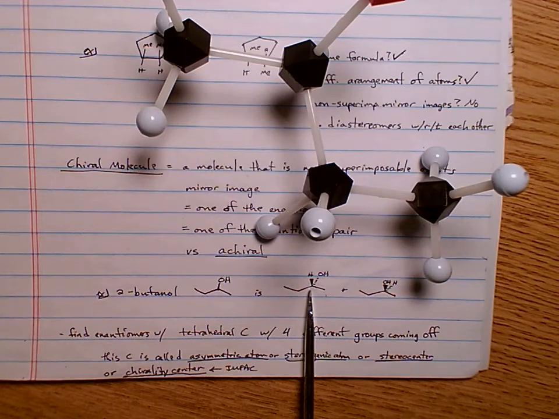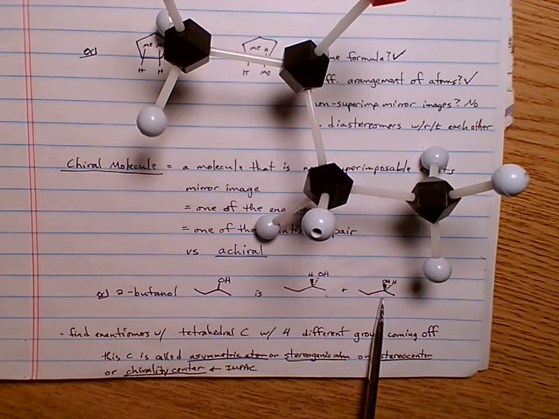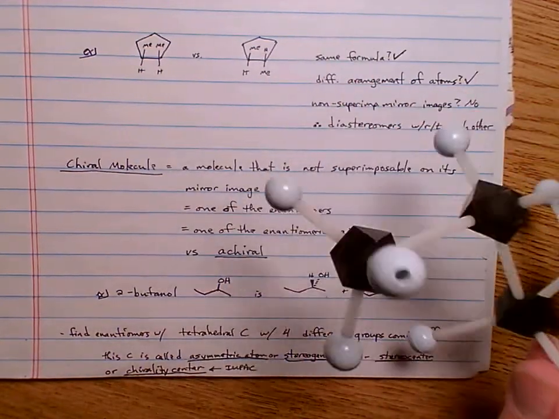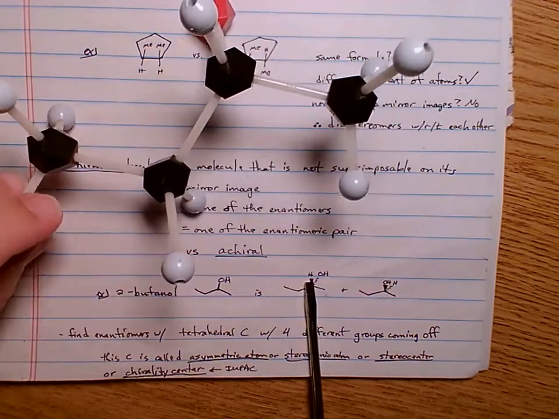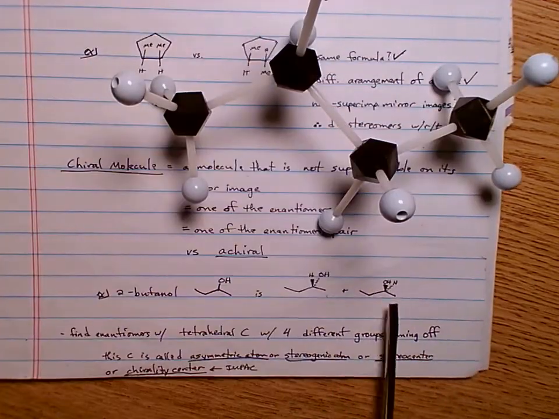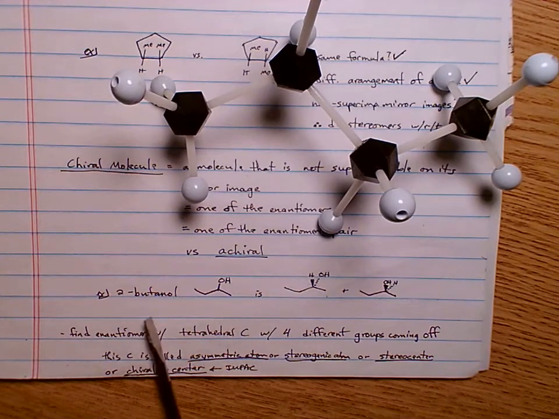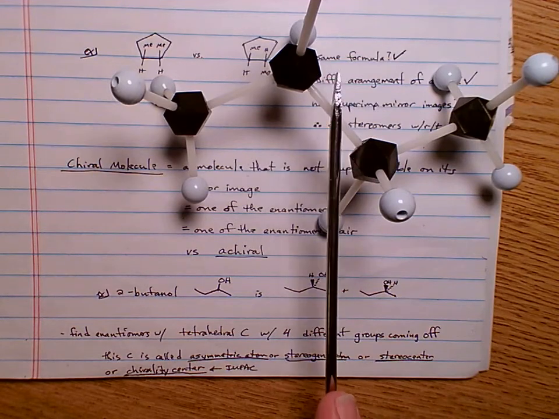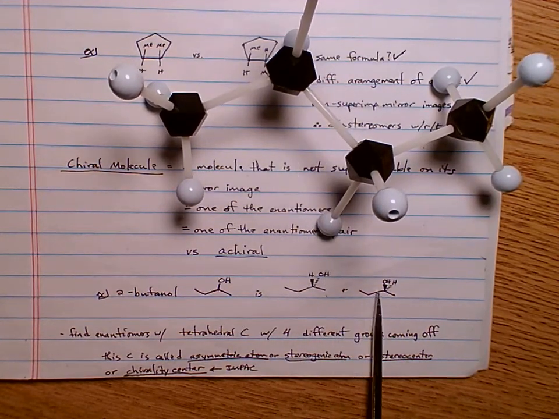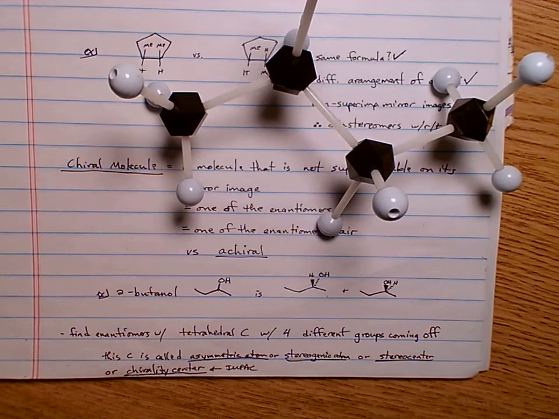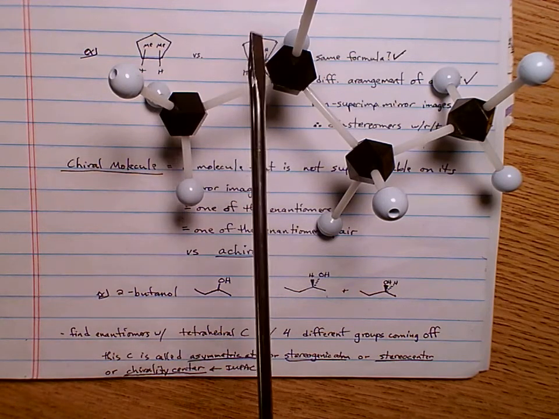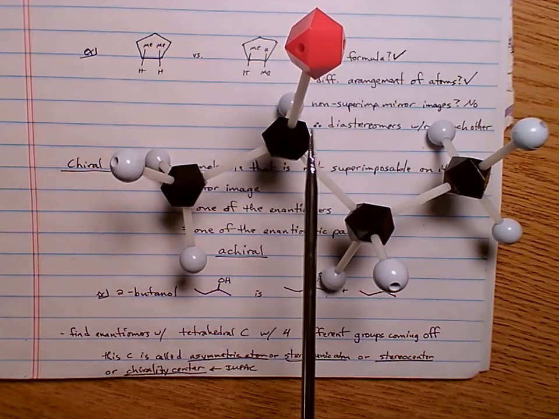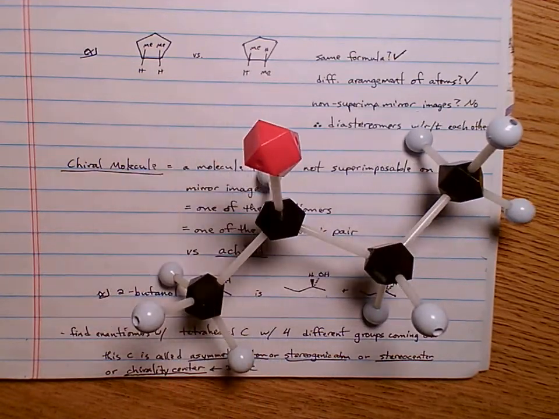I can draw it pretty easily, just draw the OH back with one of them, draw the OH coming out with the other one, but when I make the molecule, I see that there's no way to turn or rotate the one I made first to get this one here. So that means this simple molecule, 2-butanol, is chiral. In order to make the other one, I have to make the non-superimposable mirror image. The mirror image of this molecule here is non-superimposable upon this one here.